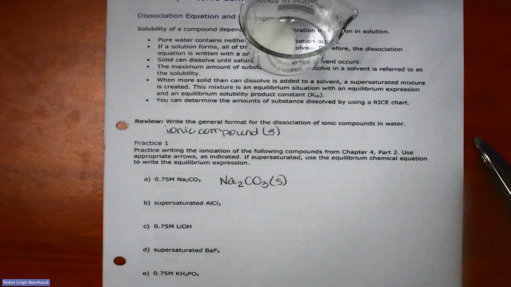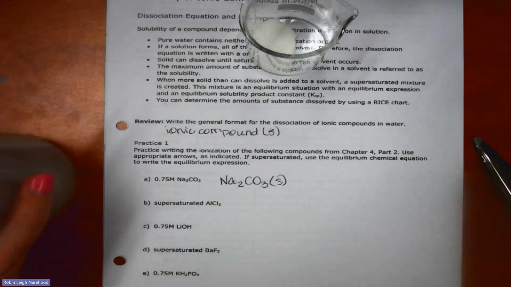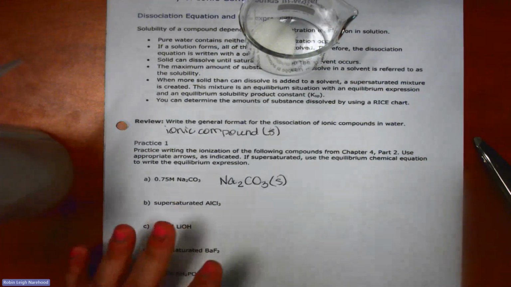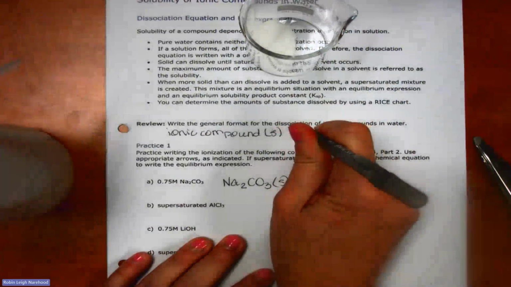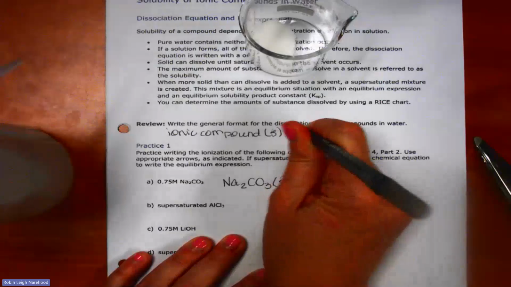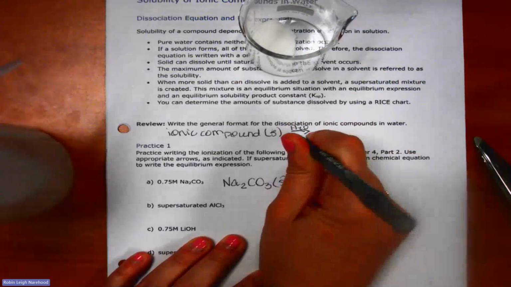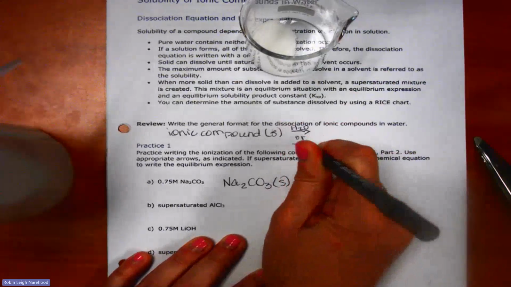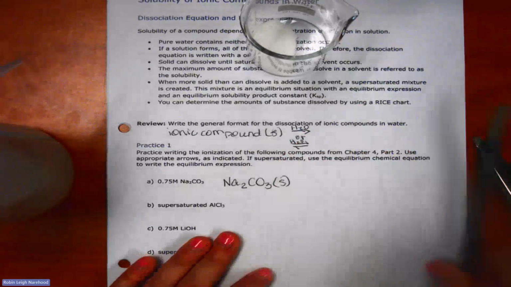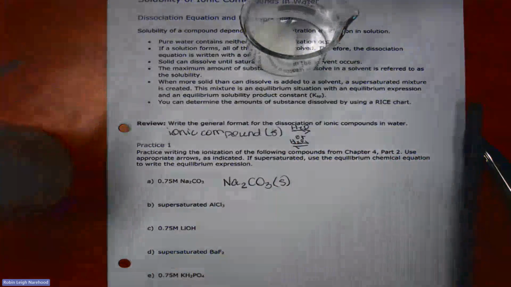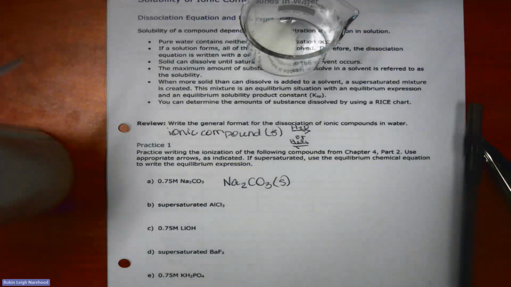And so where do you put water? Where did I say that you should put water when you write it down? On the arrow. And so there's two types of arrows. We either do one way, and you would do H2O, or you do equilibrium, and you write H2O. So we have to decide, do we do a one way in this situation or a double?